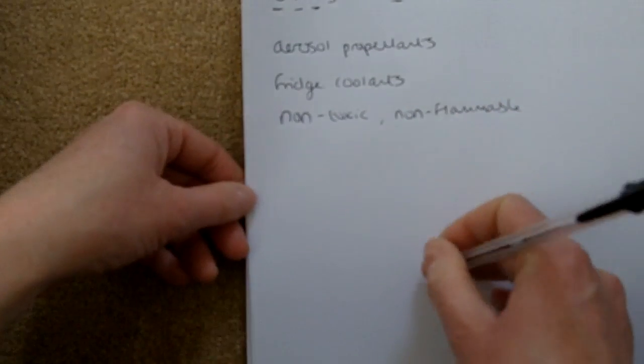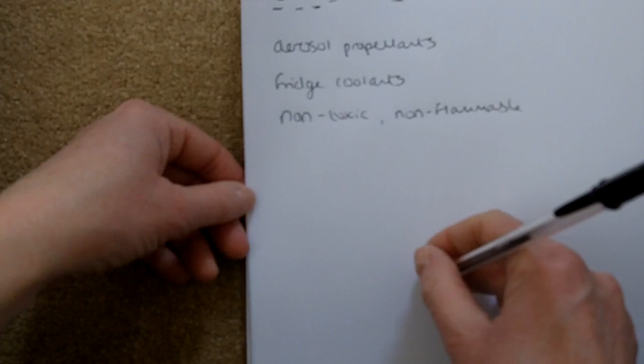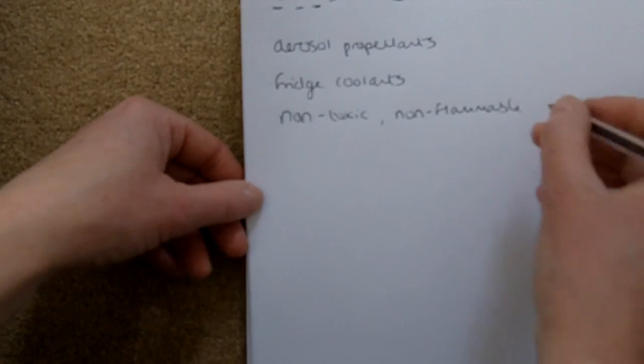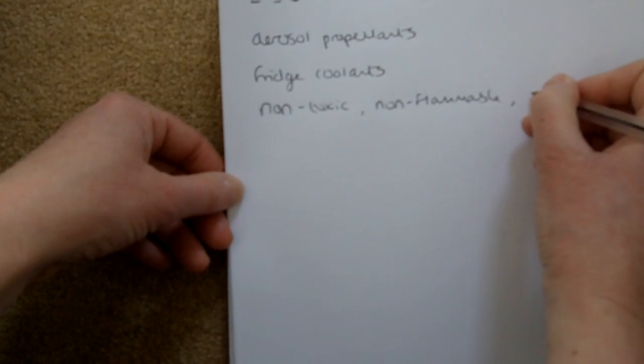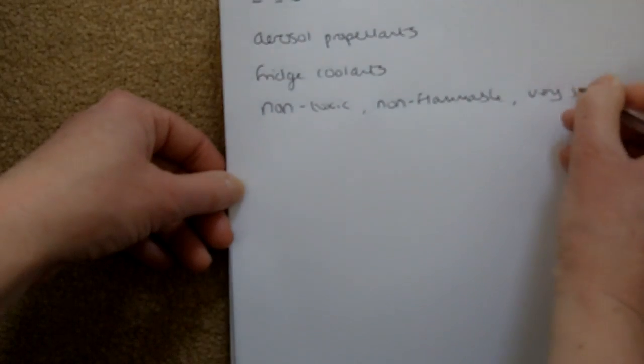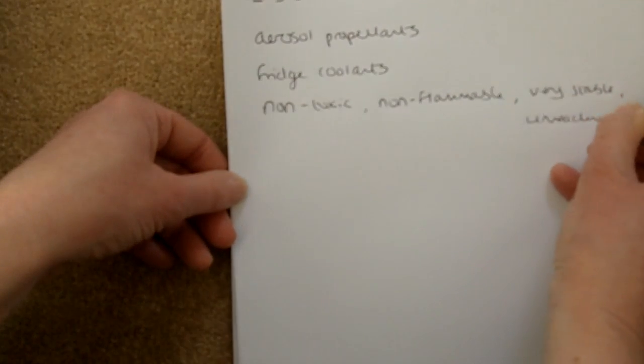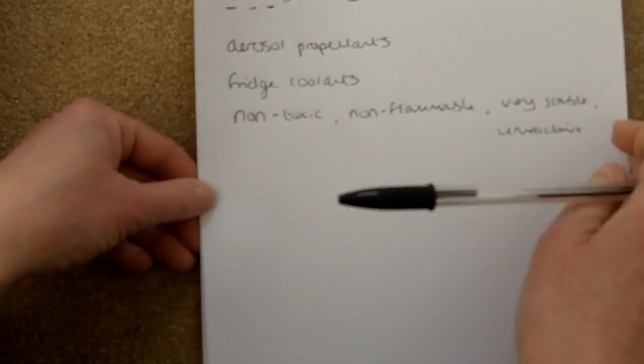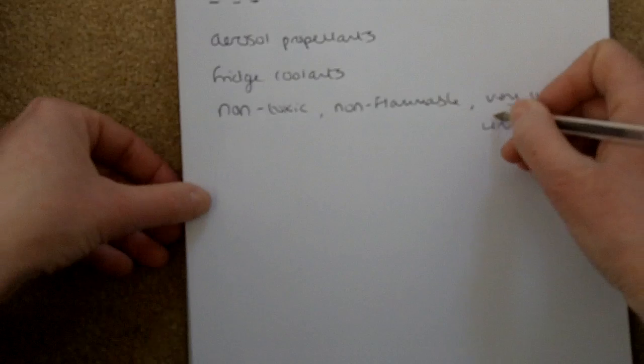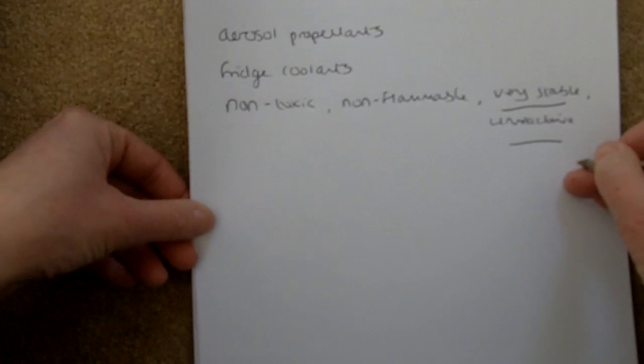They're non-flammable. They don't smell. They're very stable, unreactive. They thought they were the ideal chemical to be used as a propellant in an aerosol or as a refrigerant. But the problem is, because they are so very stable and so very unreactive.